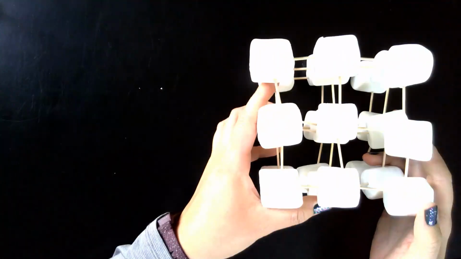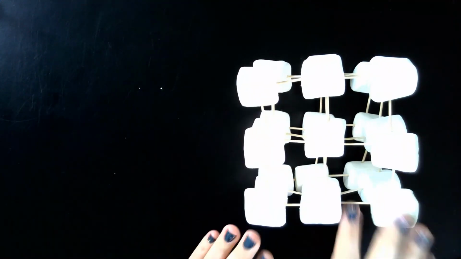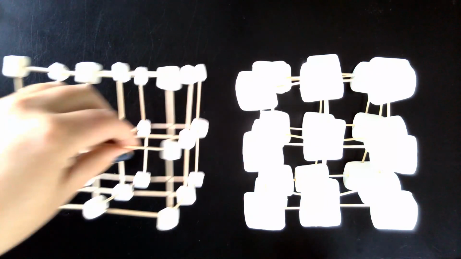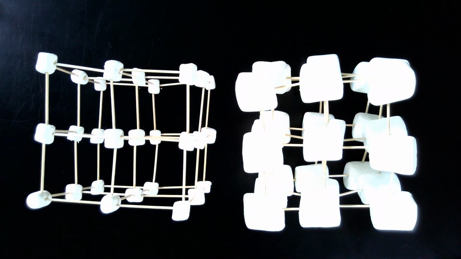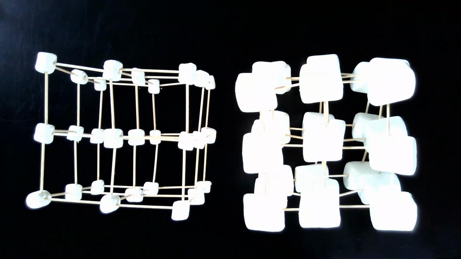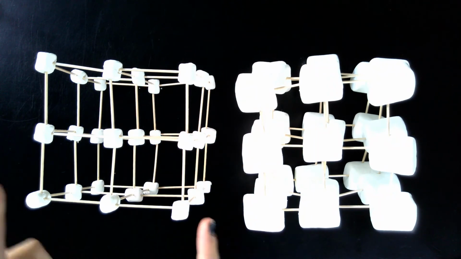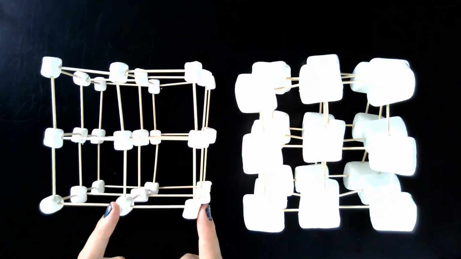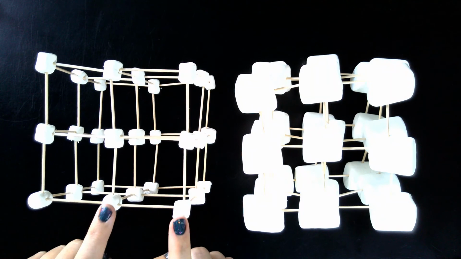Now, I did build some more models for you because we all love some models. So imagine that this here is NaF. This is regular big old marshmallows. And this is NaCl. So when we think about the stability of a lattice, maybe this isn't perfectly to scale, but think about the size here.